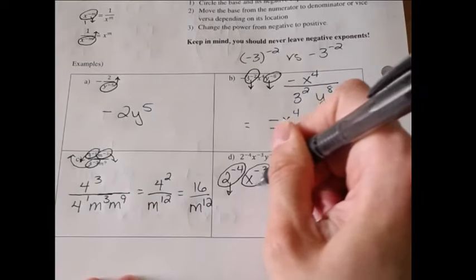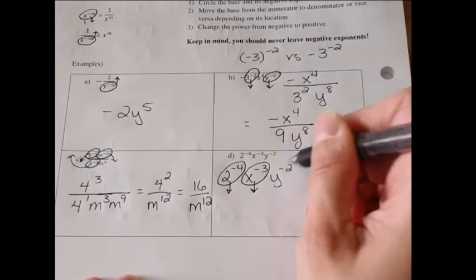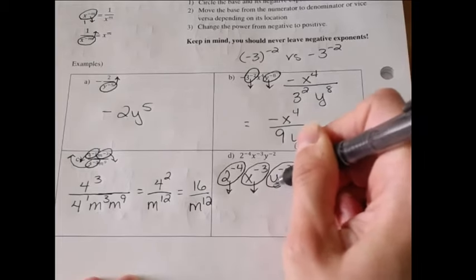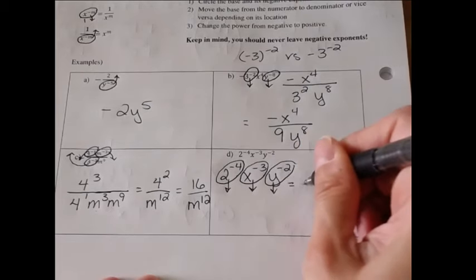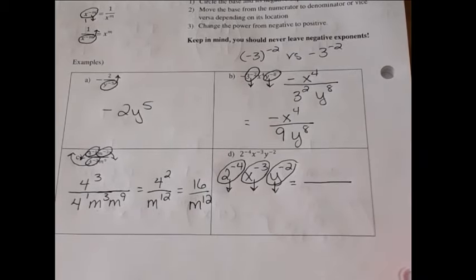X to the negative third, also same situation. Y to the negative second, also same situation. Now you're probably thinking to yourself, okay, these are all going to move into the denominator, right? So if they all move into the denominator, what in the heck is in the numerator? Well, Bethany, you are absolutely correct.